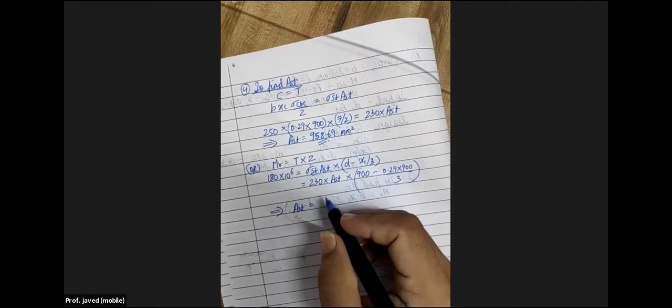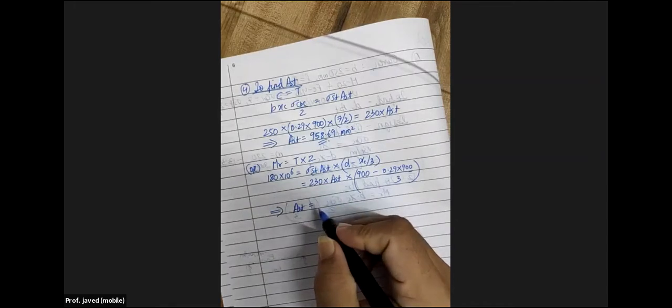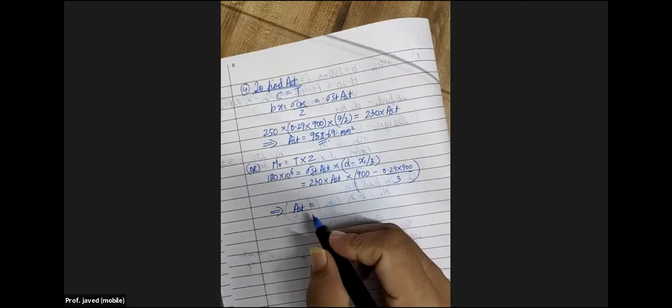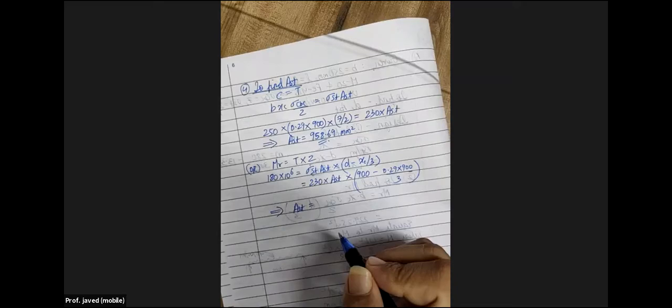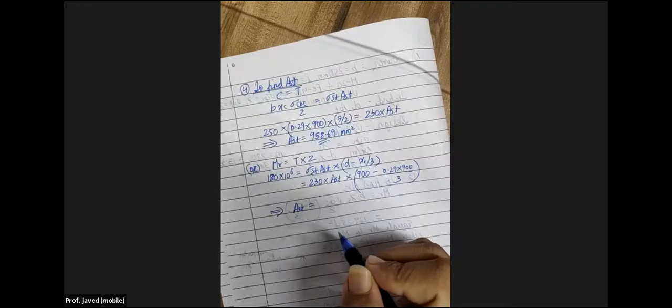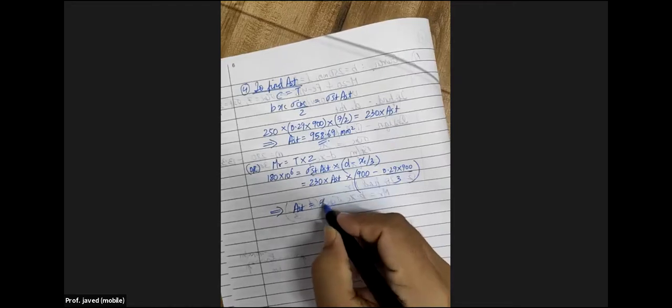Yes, is it 992 for MR is equal to T into Z? Then what is the value? Yes, Danish, you want to say something? Okay, 962.